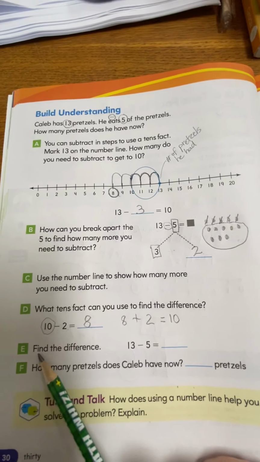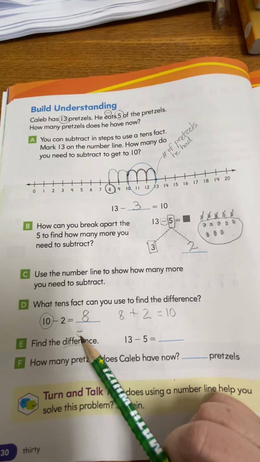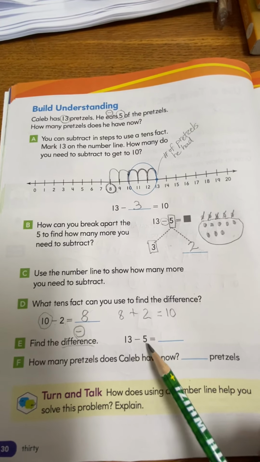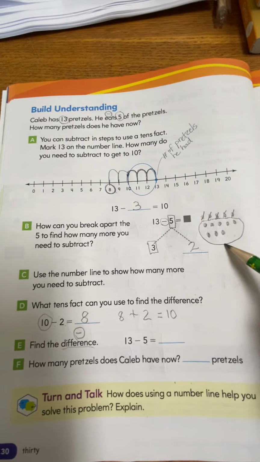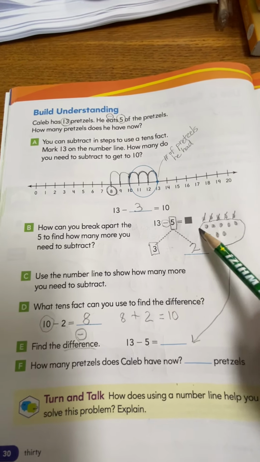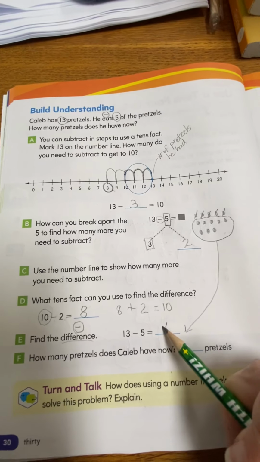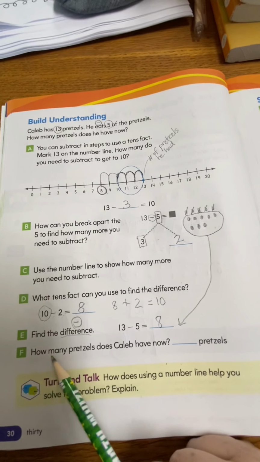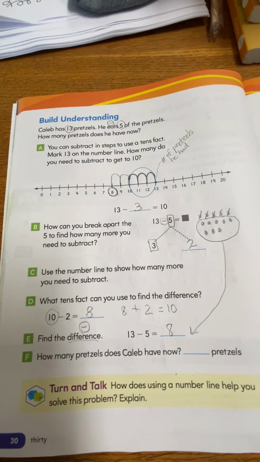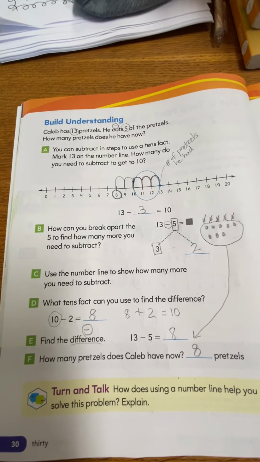Part E, find the difference. So difference is an answer to a subtraction problem. We're subtracting here, 13 minus 5. Now check this out. It's right up here. 13 minus 5 equals 1, 2, 3, 4, 5, 6, 7, 8. 8. How many pretzels does Caleb have now? He has 8 pretzels.